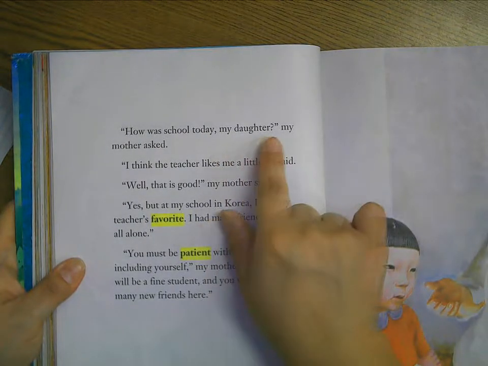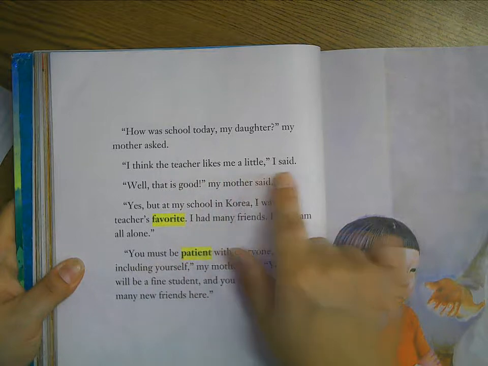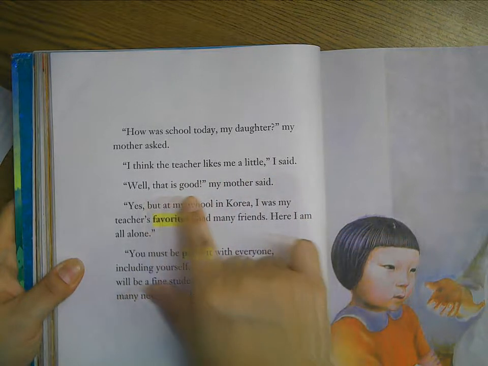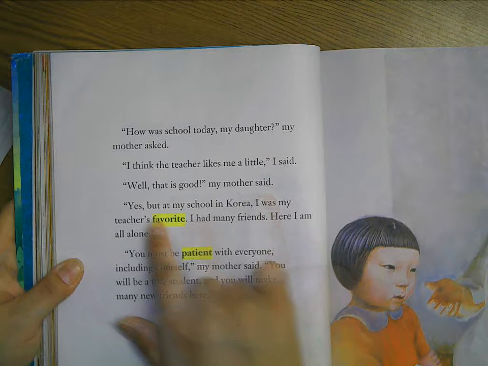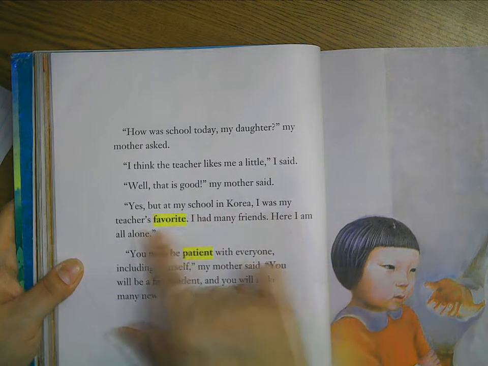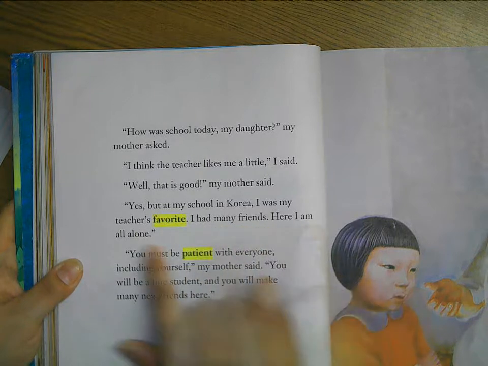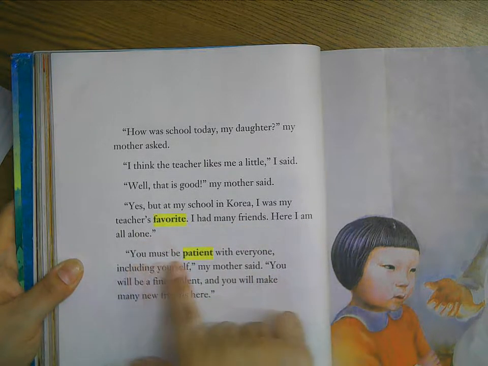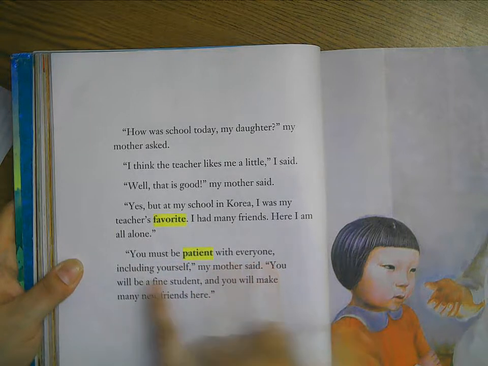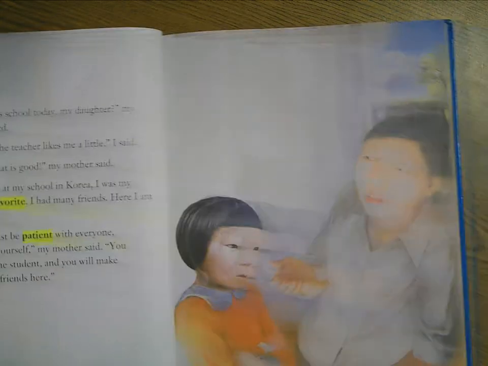"How was school today, my daughter?" my mother asked. "I think the teacher likes me a little," I said. "Well, that is good," my mother said. "Yes, but at my school in Korea, I was my teacher's favorite. I had many friends. Here I am all alone." "You must be patient with everyone, including yourself," my mother said. "You will be a fine student, and you will make many new friends here."